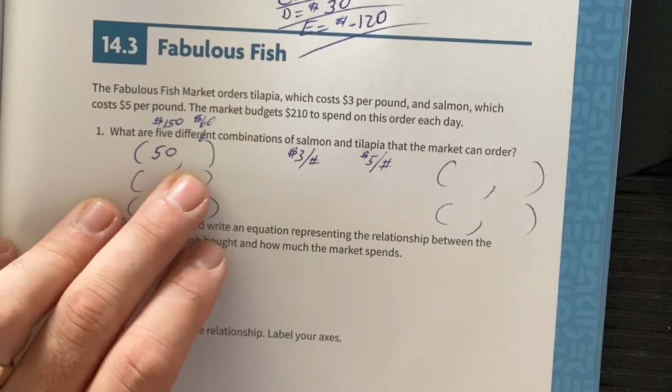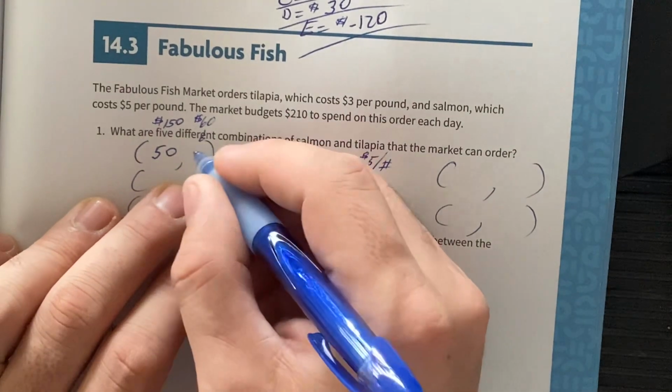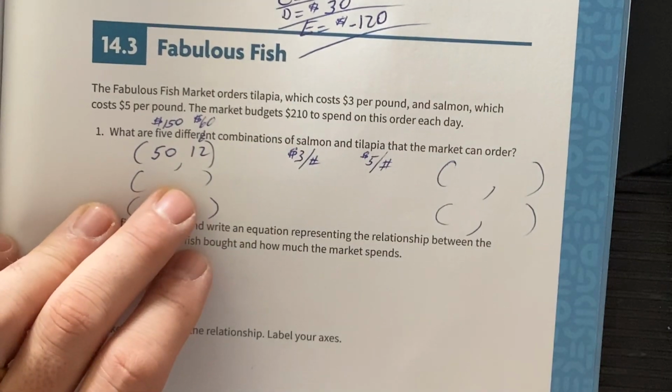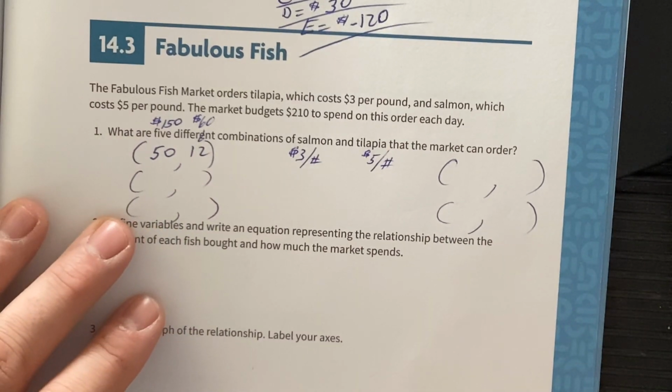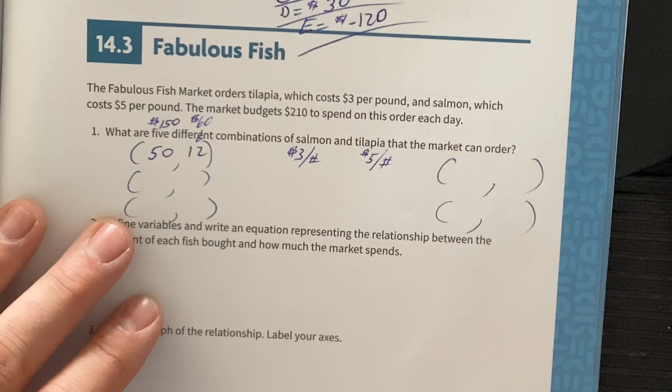60 divided by 5. It's 12. Okay, you have calculators, use them. Okay, that's one. I need 5 more.